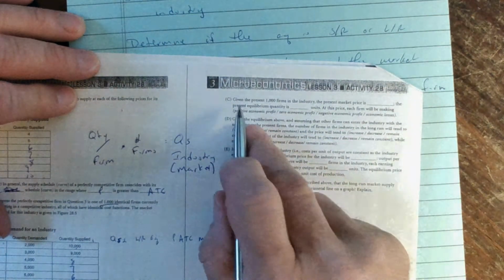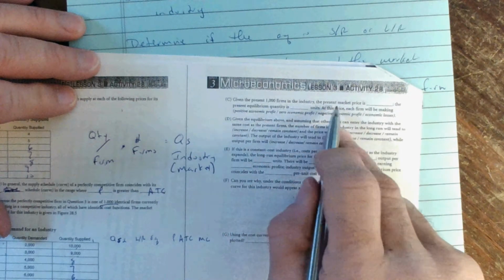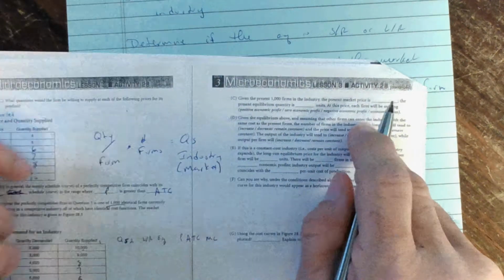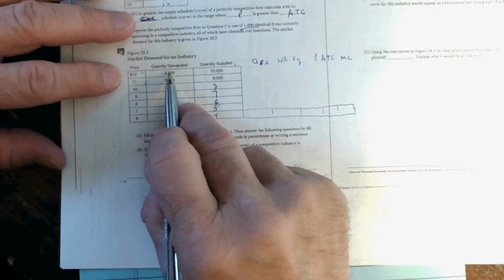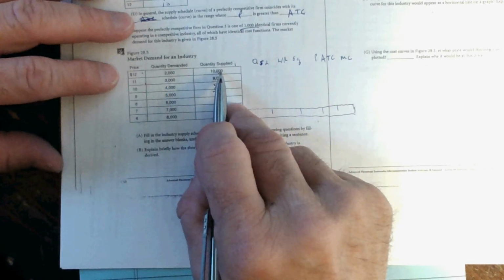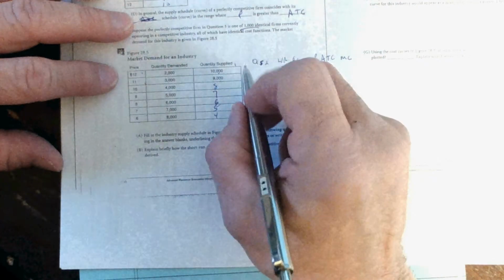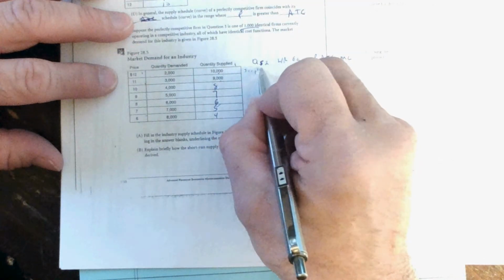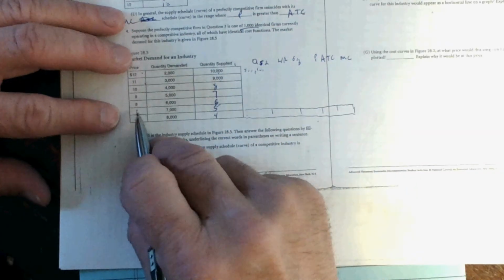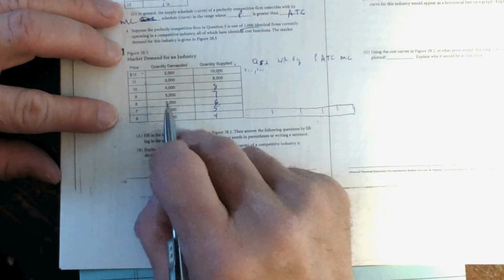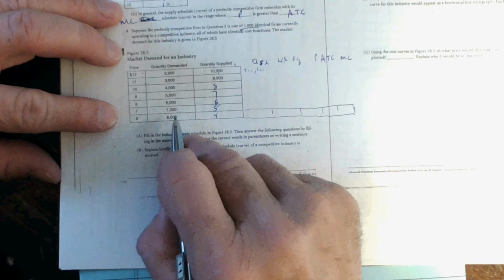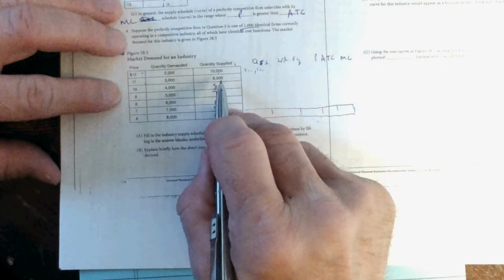Okay, so now let's look at this. Given the present 1,000 firms in the industry, the present market price, so we need to find an equilibrium. Well, here the quantity demanded is too low, the quantity supplied is too high. This is a surplus. Down here, at $7, because demand is a negative relationship between price and quantity, as price fell, quantity demanded rose.